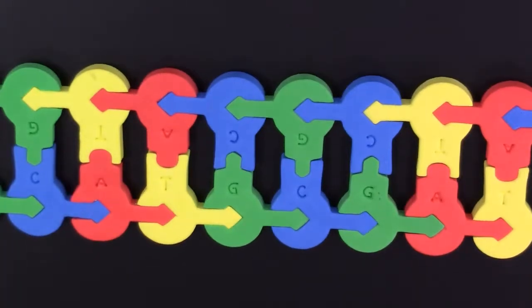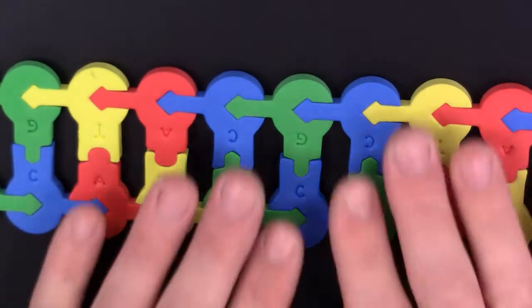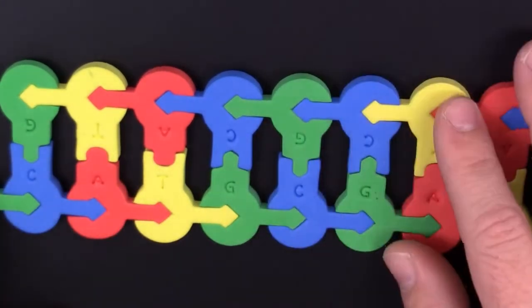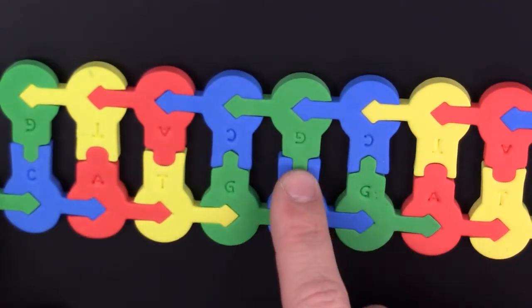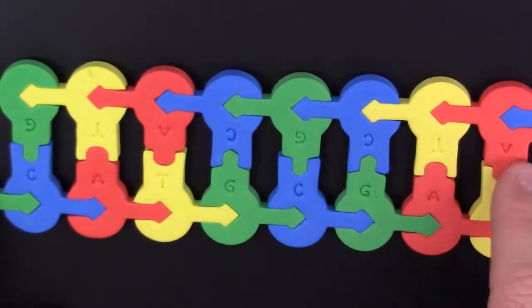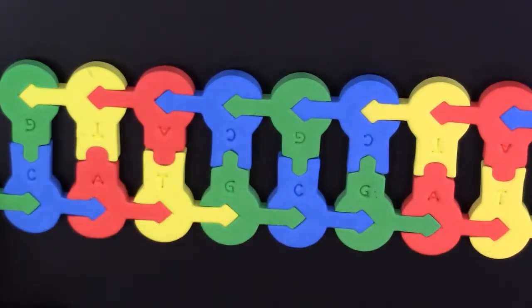We're going to talk about the DNA molecule and its structure and DNA replication. So we have a DNA molecule here. It is double-stranded. We have a strand up above and a strand down below, and they are joined together by hydrogen bonds in the middle. Hydrogen bonds are very weak, and these will be broken later in DNA replication.